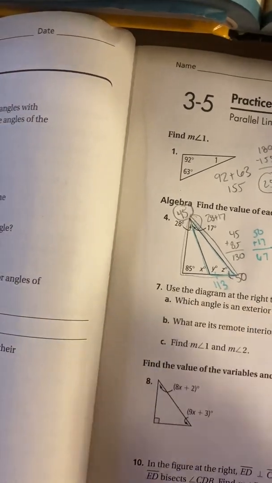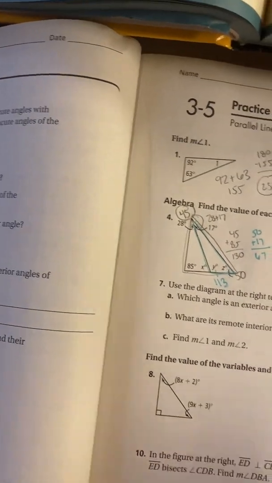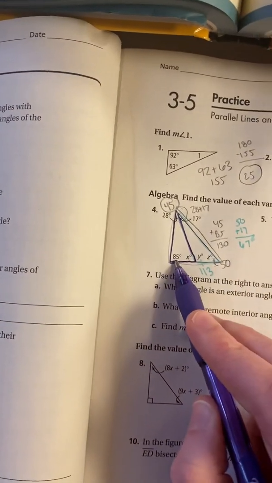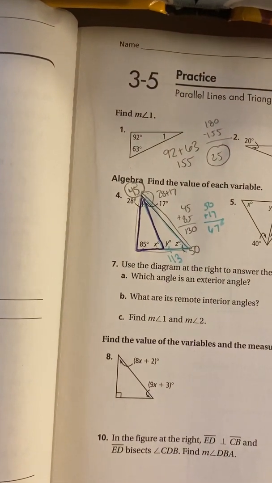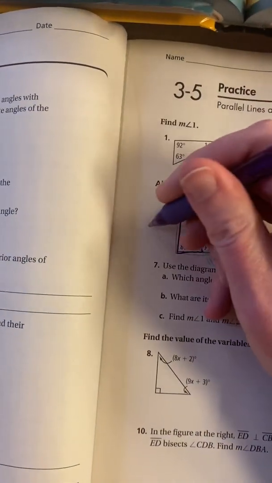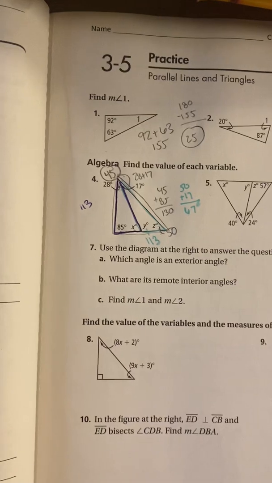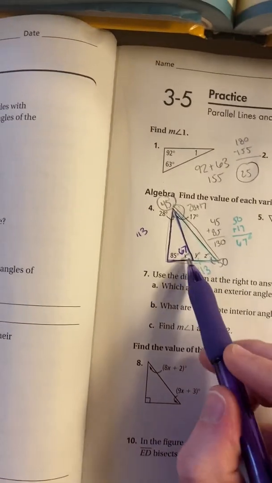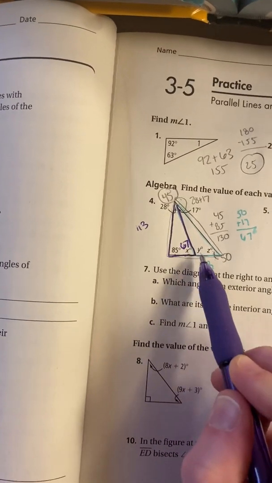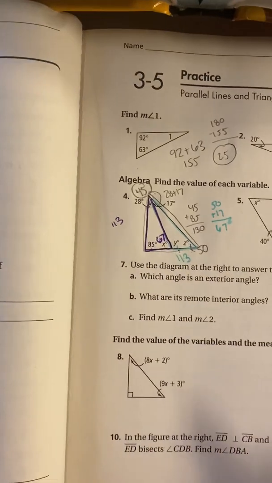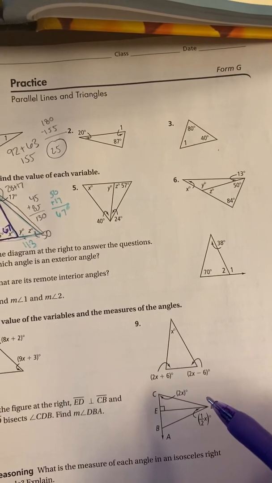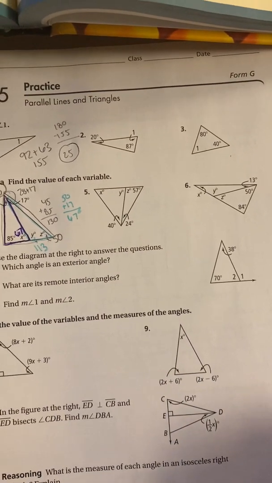Then I've only got to find X. Well, I know this is 28, so now I'm going to come over here and look at this triangle. This is 28 and this is 85, so I'm going to add 28 and 85. That's going to give me 113, and I'm going to subtract that from 180. So I get 67 for X. Or you could have recognized that these two make a linear pair. So if I know this is 113, 180 minus 113 gives me 67. That's kind of how you're going to do all of these in this section. If there's one you can't figure out when you look at the answers, make sure you message me and let me know.